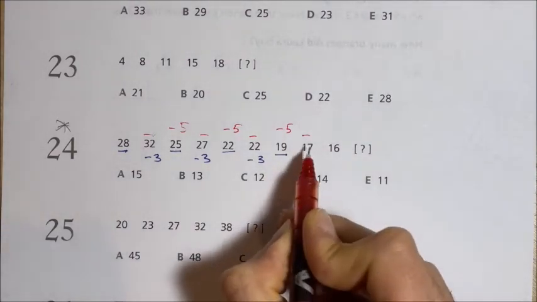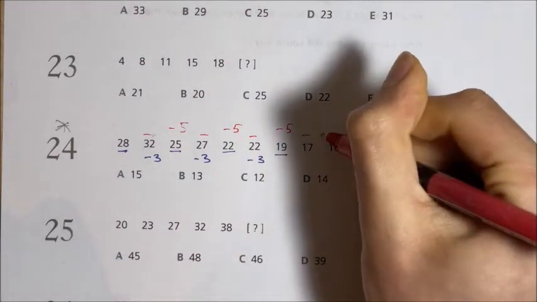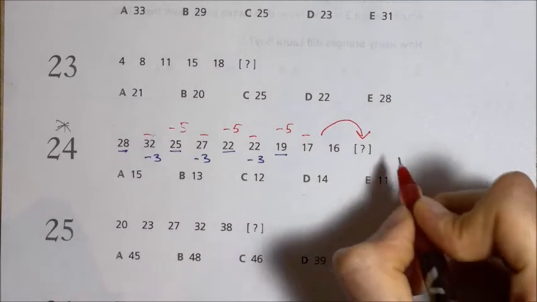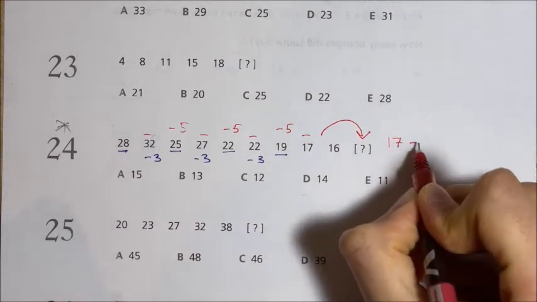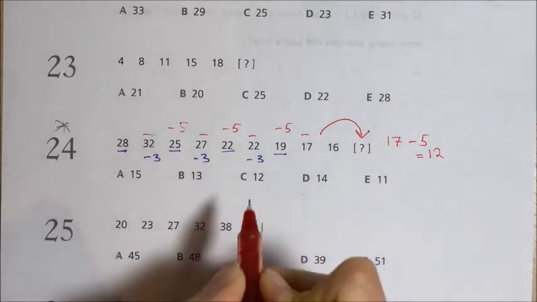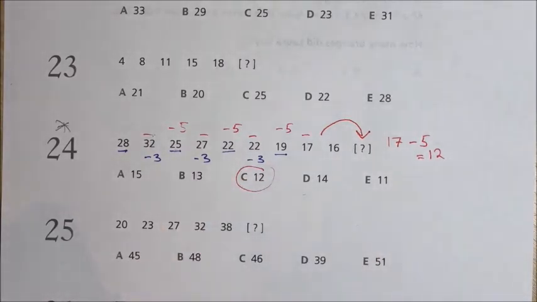If we carry on this red sequence, we can see that the next number we want to find will be given by the red rule of subtracting 5, which means we need to do 17 minus 5, and that will give us an answer of 12. So our answer is C, 12. Watch out for sequences like this, as they can look tricky at first, but they will always follow a nice simple rule. You just have to spot it.